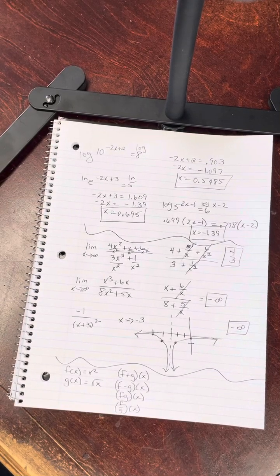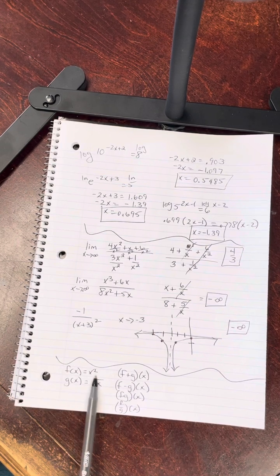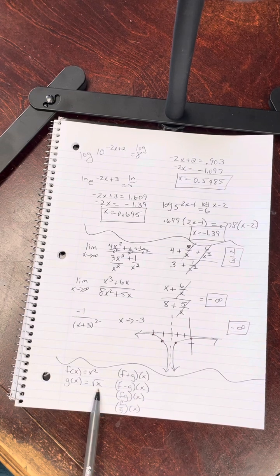Saxon's Calculus Lesson 25. Sums, products, and quotients of functions, and then composition of functions. So we jump right into example 1, and they tell us that we have an f of x whose equation is x squared and a g of x whose equation is the square root of x.